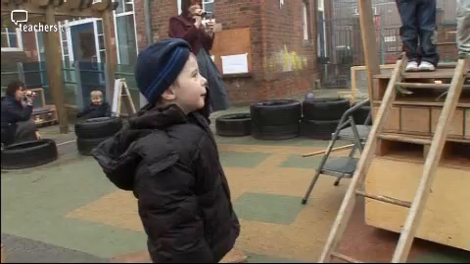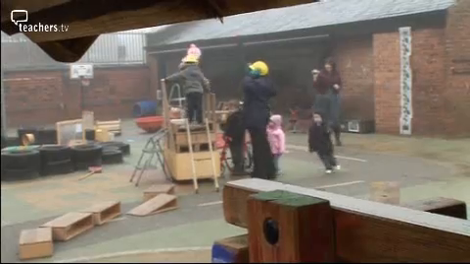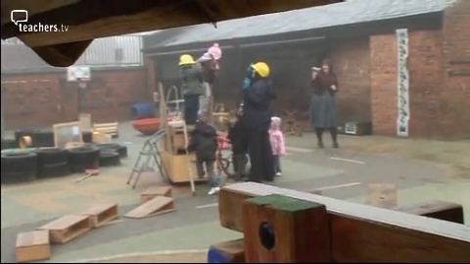Ongoing observations generate a substantial amount of assessment evidence day by day. Reflecting on what's important to keep is essential.